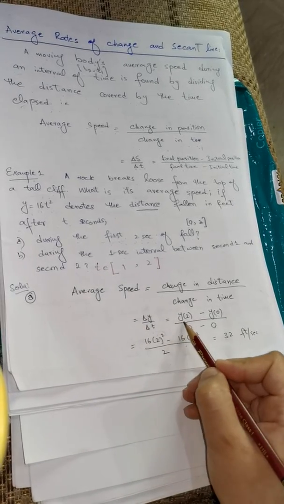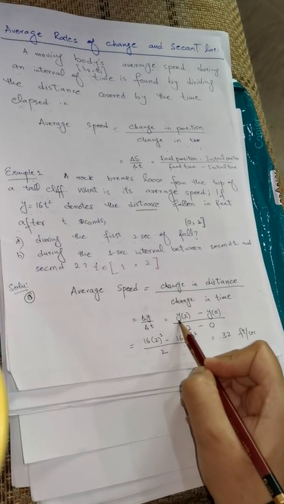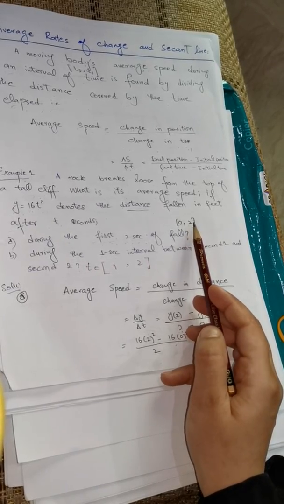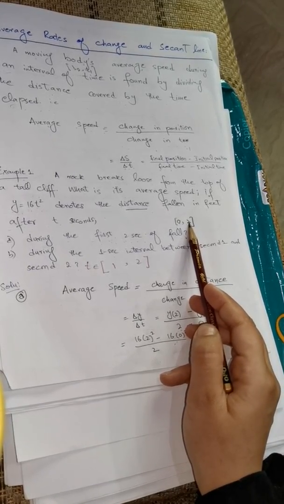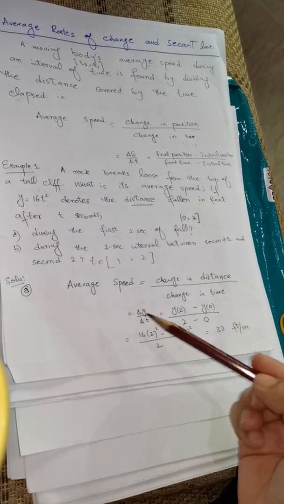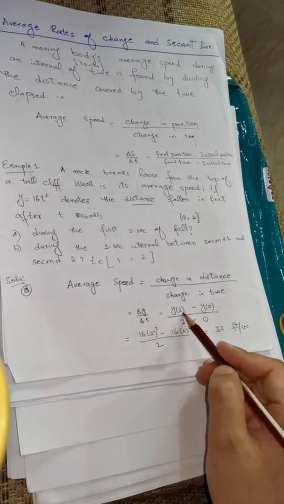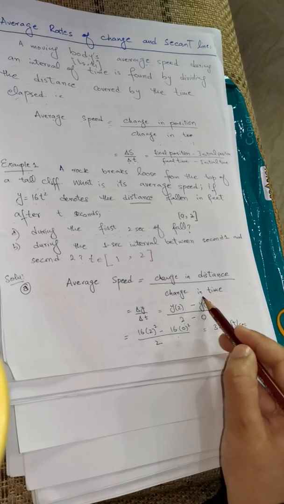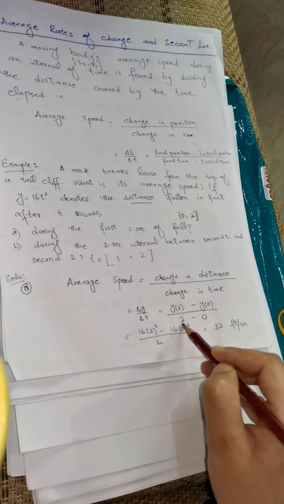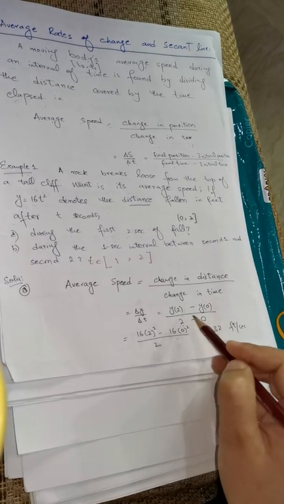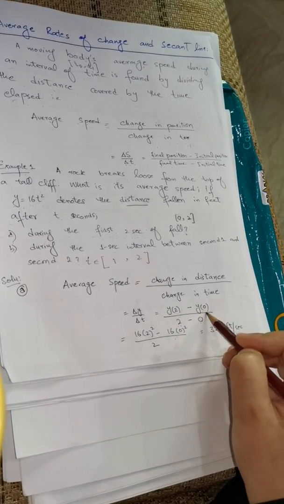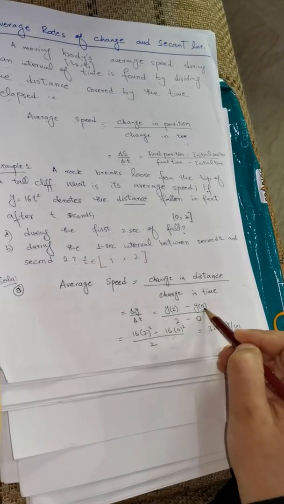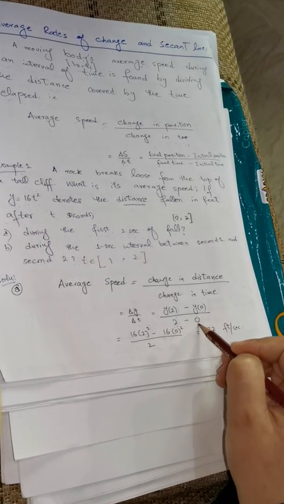The change in position is the position at final time minus the position at initial time, divided by final time minus initial time. Final time is 2 and initial time is 0. So we have to calculate the functional value at 2 minus the functional value at 0, divided by 2 minus 0.